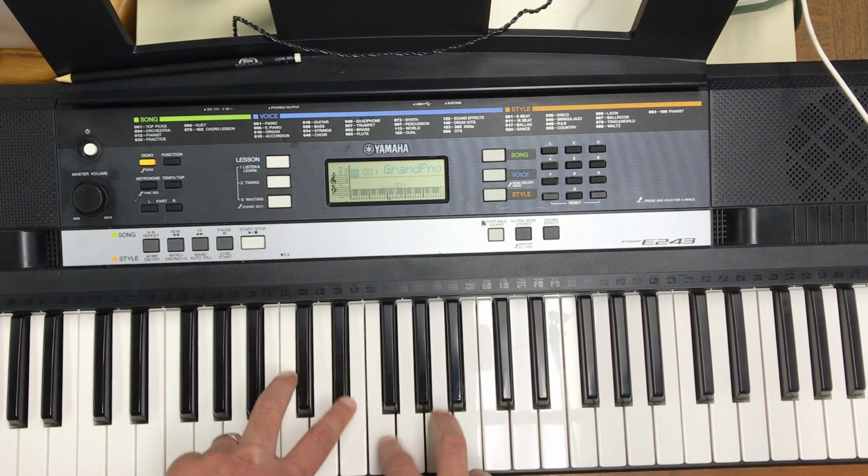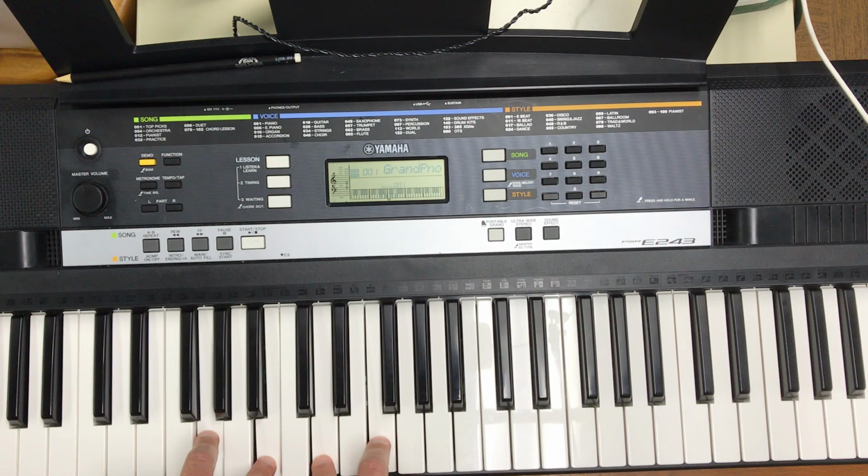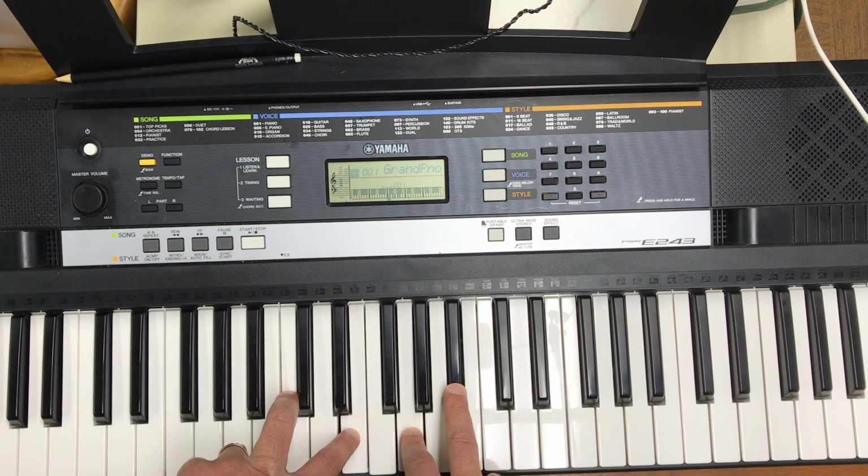Well, I just moved back to where I was. And now I need to go to G7. So my notes for G7 are G, B, D, F. So I'm on my C chord. I've got C, E, G, B flat. Well, they share the G, so let's keep the G. Now I need G, B, D, and F. Well, B flat can move up to B.